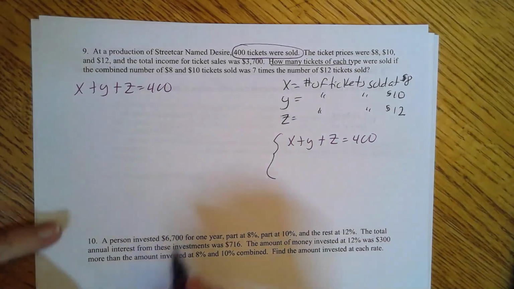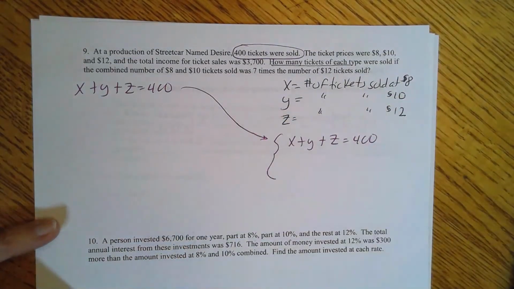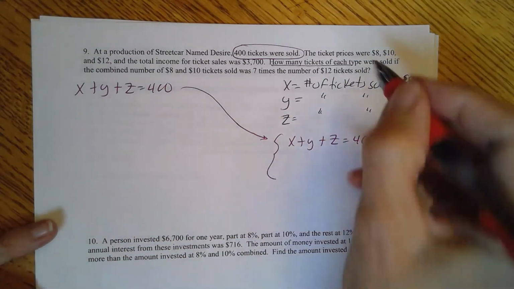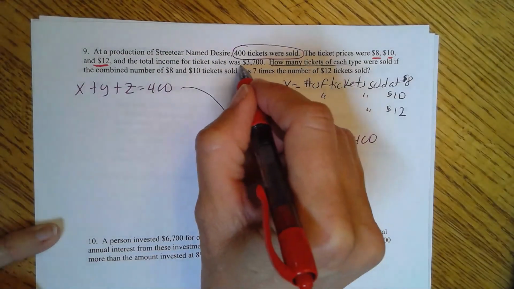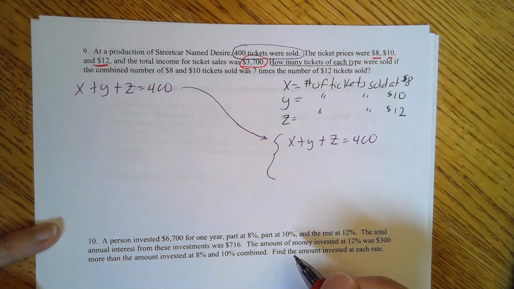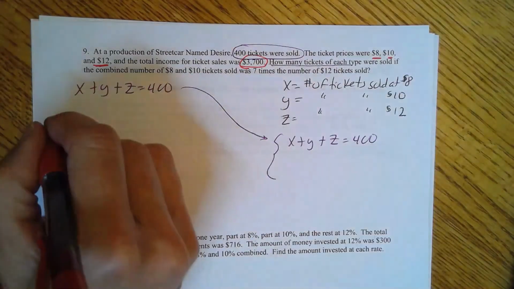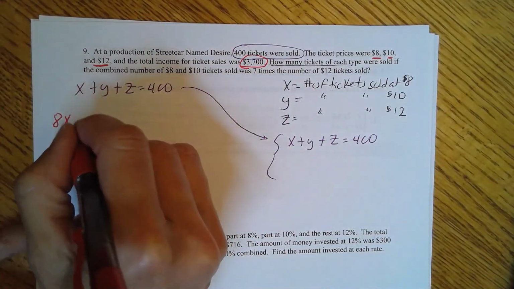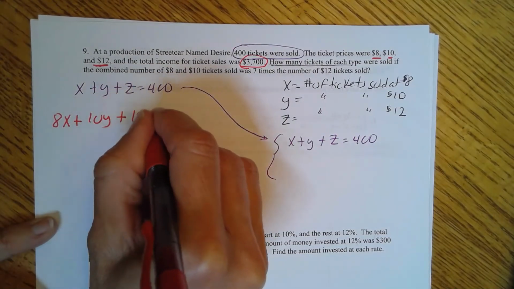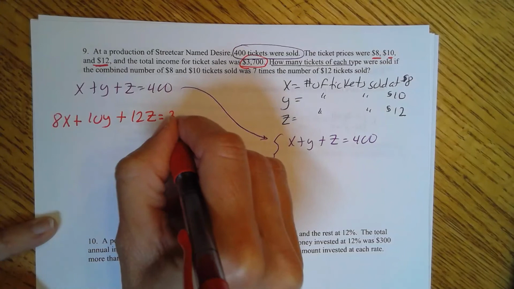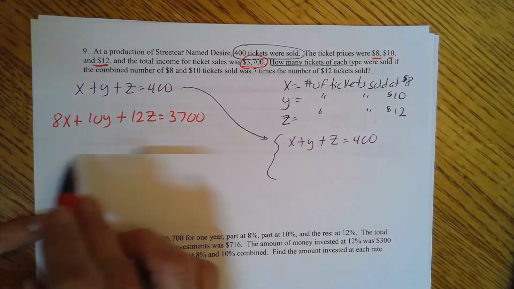Looks pretty good. All right, so there's my first equation. Now, the ticket prices were $8, $10, and $12, and they had a total income of $3,700. So my money all goes together. So 8 times the number of X tickets sold, plus 10 times the number of Y tickets sold, plus 12 times the Z tickets sold should be set to 3,700.